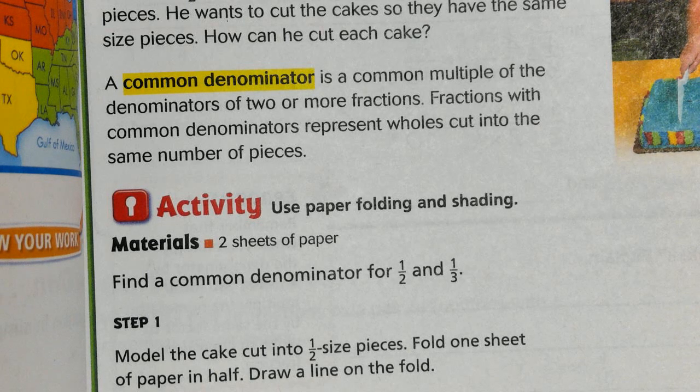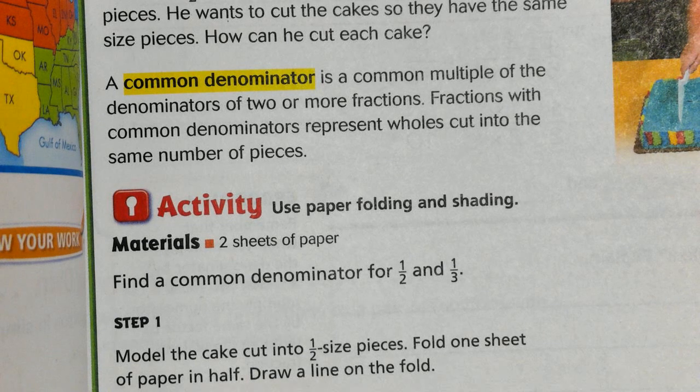Because when I compare fractions, I can only compare fractions that are talking about the same size whole, right? Remember the dimes and the nickels? Everybody got 3, but they didn't have the same amount because they were comparing different things.